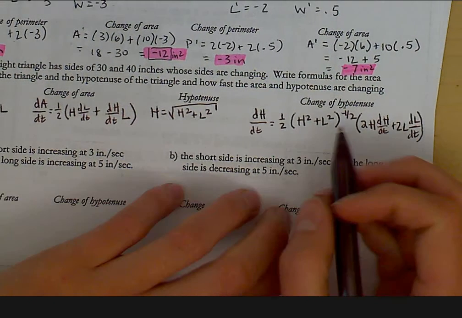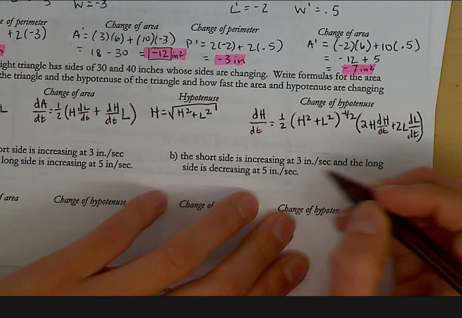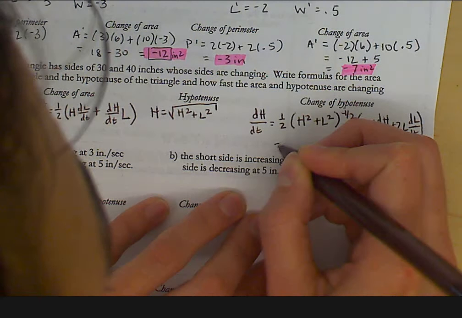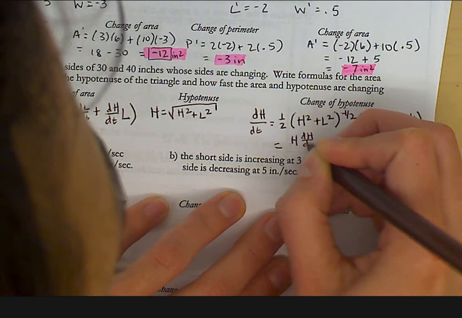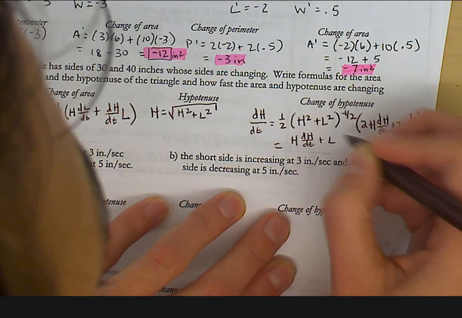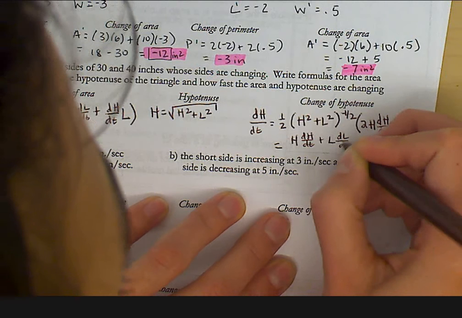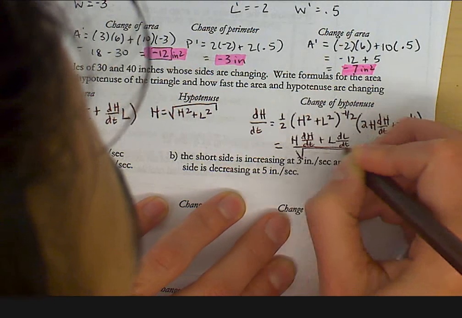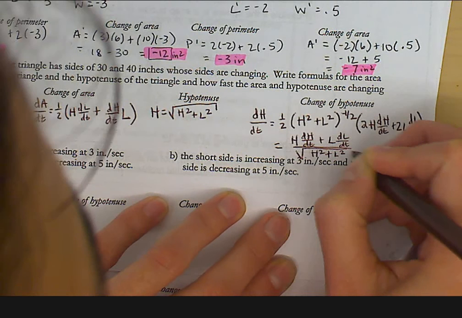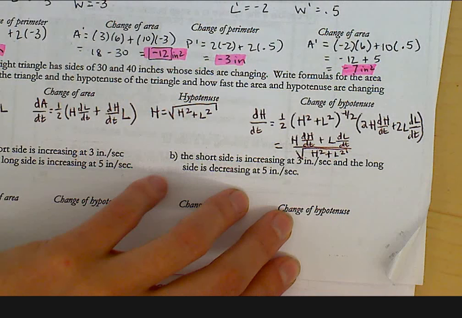So to simplify this a little bit, I have h dH dt plus L dL dt over the square root of h squared plus L squared. The 2's all cancel each other out. So those just go away.